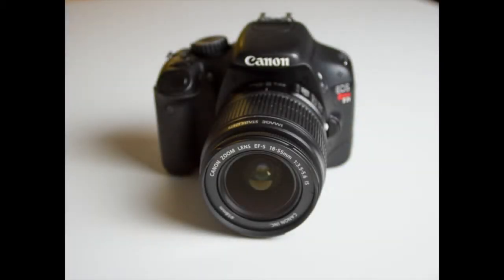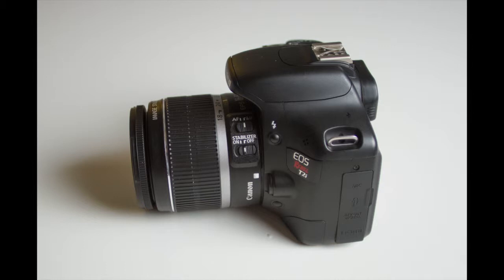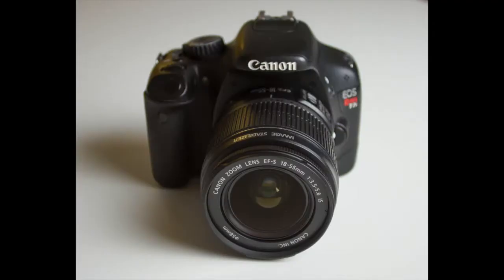Hello and welcome to the video tutorial on the video functions of the Canon T2i camera. Today I'll be showing you how to set up the camera for manual mode as well as automatic mode. First we want to reset the camera back to factory defaults.